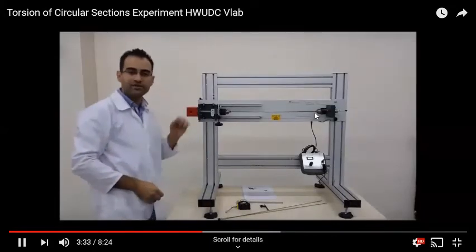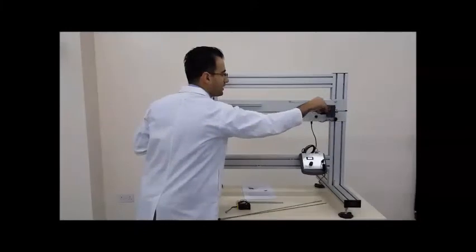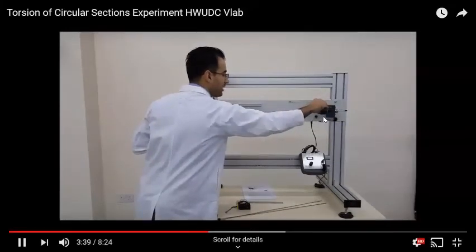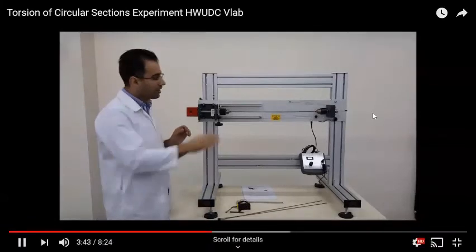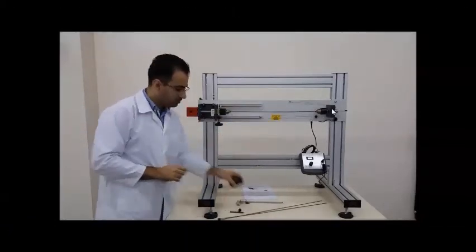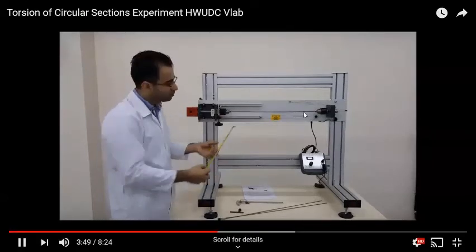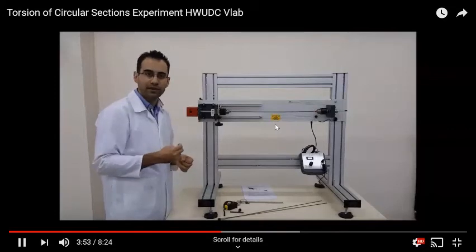So he's got exactly the length that he needs in the setup. Then he tightens everything back down. So now he's saying he's got exactly 50 centimeters or 500 millimeters of length.